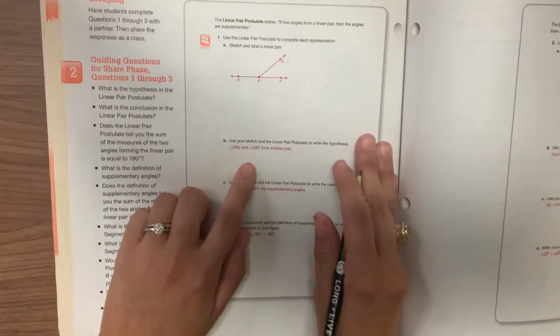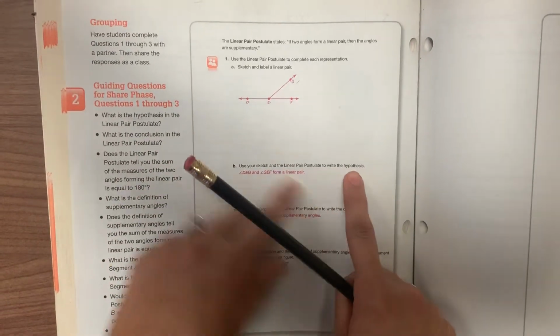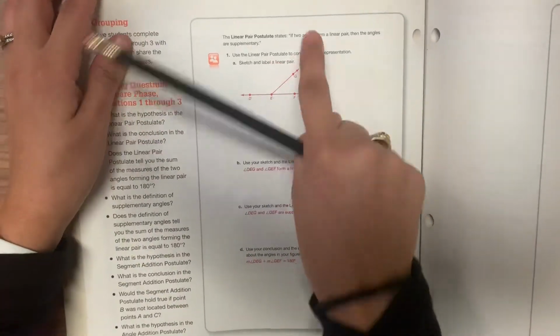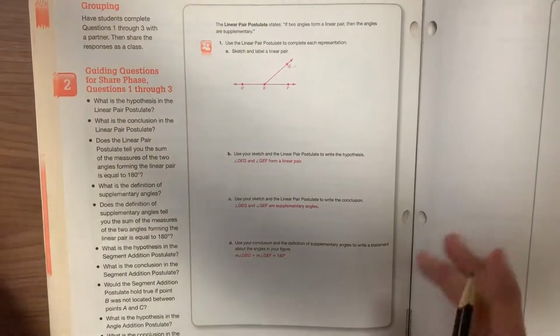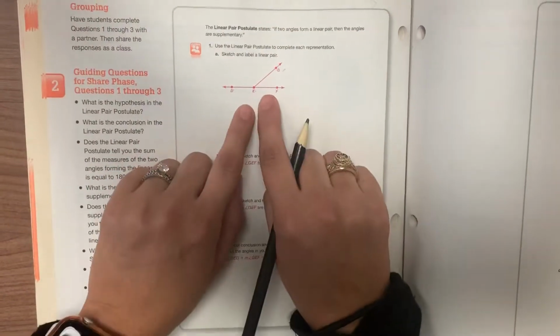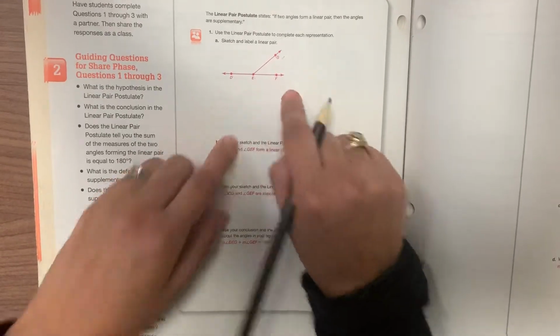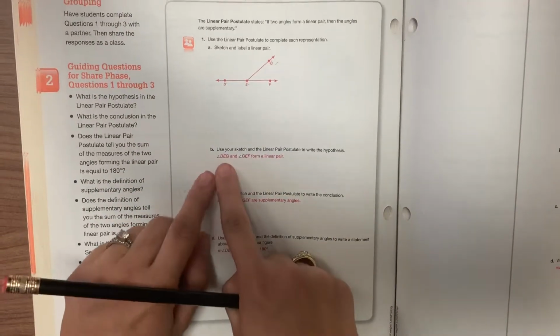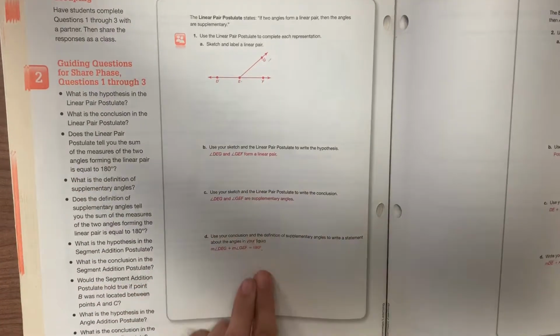In B, it says use your sketch and the linear pair postulate to write a hypothesis. I'm going to use my postulate. It says if two angles form a linear pair, that is going to be the hypothesis. In mine, angle DEG and GEF form a linear pair, so that's what I'm going to write: angle DEG and GEF are a linear pair.